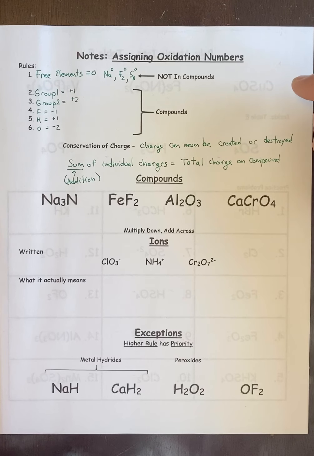They are that free elements, or things that are just in the element form, that's what free elements means, are going to be zero. So sodium when it's alone, in its elemental form, it's zero. When it's part of a compound, different rule. F, when it's F2, there's no second or different element present, and so that's also zero. And even an extreme example like S8 would be zero, because even though there's 8 S's, there's no different element present to make it a compound, so therefore it still counts as an element, it's still zero.